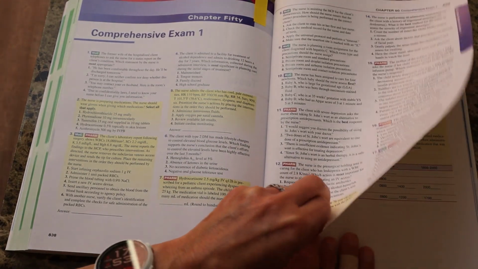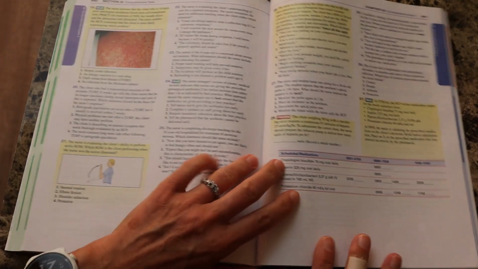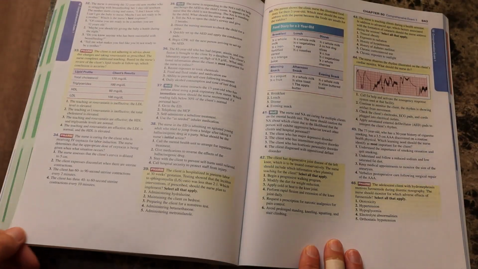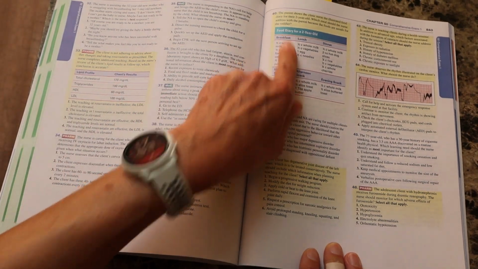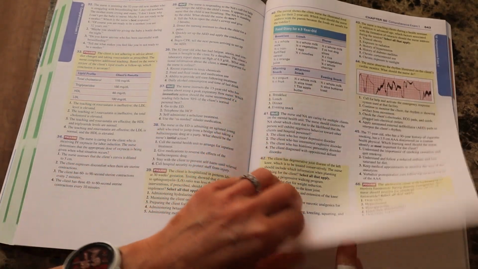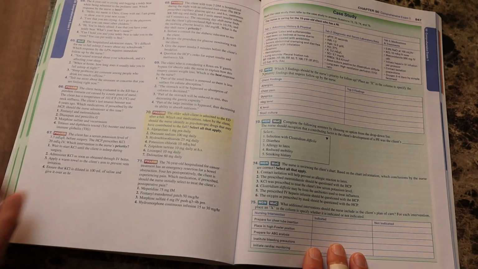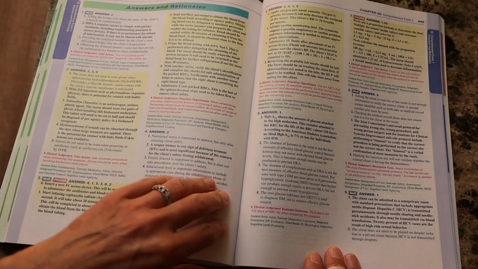Select all that apply are still going to be a big portion of your NCLEX. You have these picture questions here, and you always have some sort of graphs you might need to interpret. You might need to interpret some labs, some food diary intake, a cardiac rhythm, again picture identification, lots of pharmacology questions, and then case studies over case studies, and then again the answers.